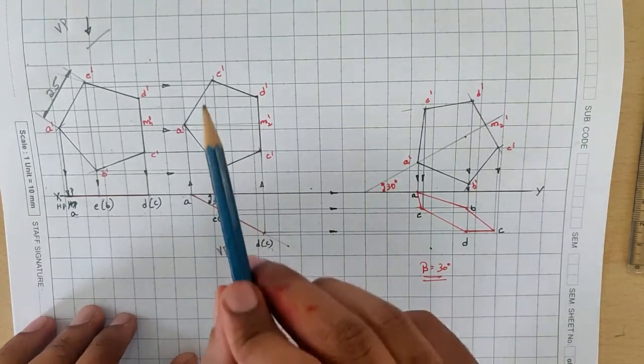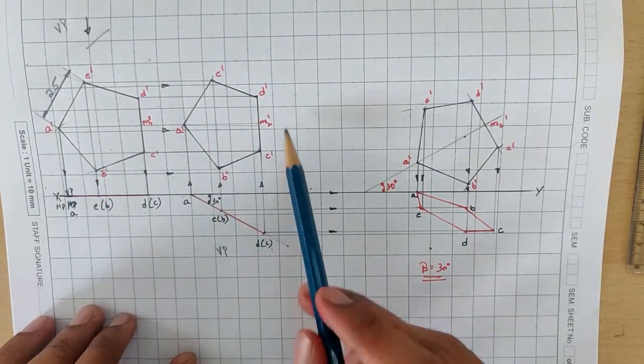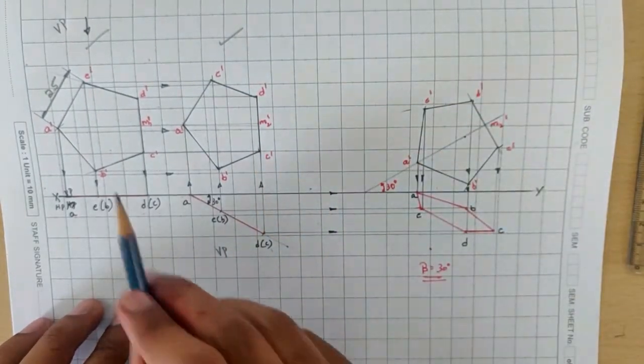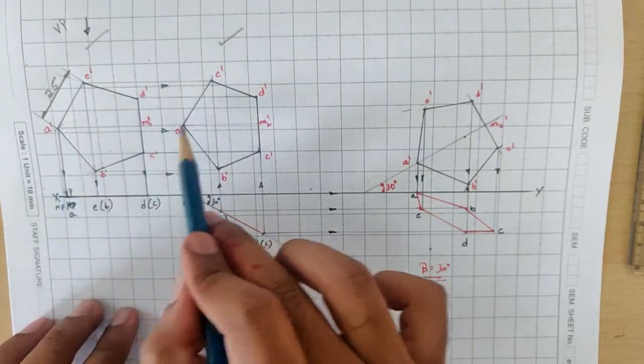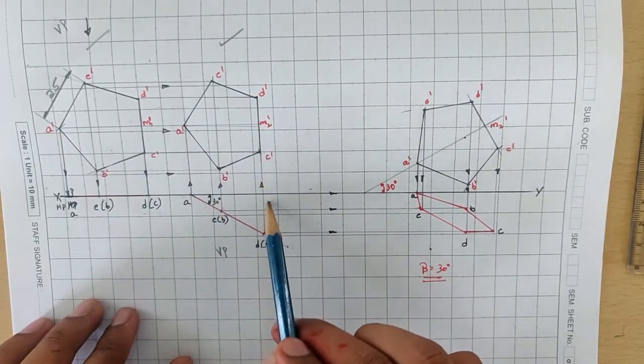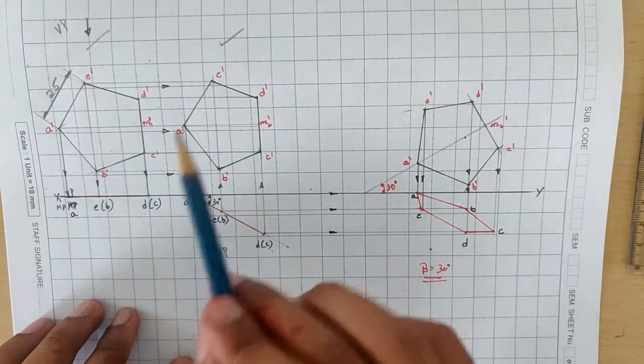Now project it upwards, and project it towards the right here. I hope you know how to project this. Project then and there itself. I am repeating: A to A, next B to B, C to C, D to D, E to E. Now join all of this by a visible line.